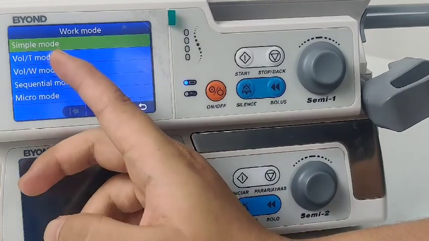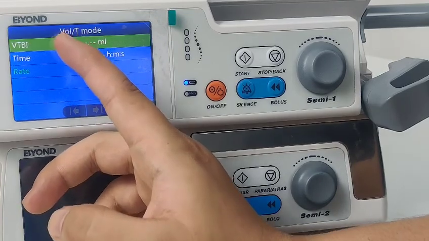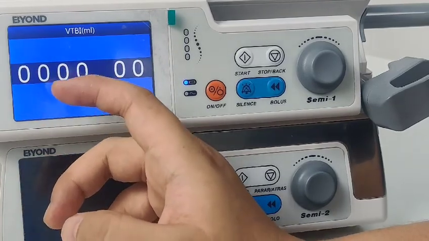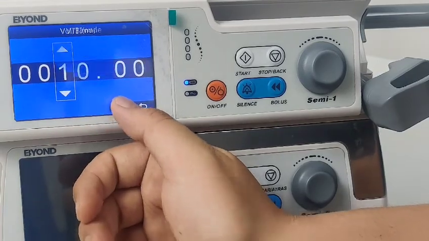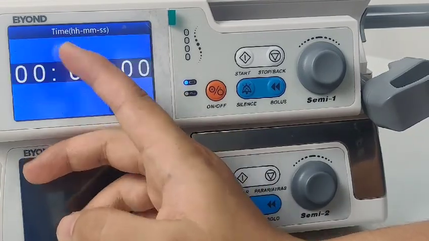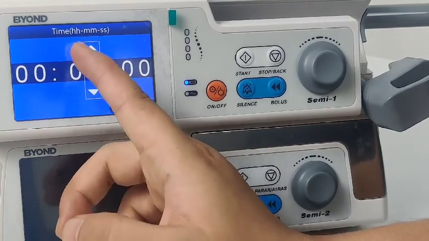The next one is the value temp model. It has weight B and temp parameters that you can adjust. For instance, we can adjust weight B to 10 milliliters and the temp to 5 minutes.